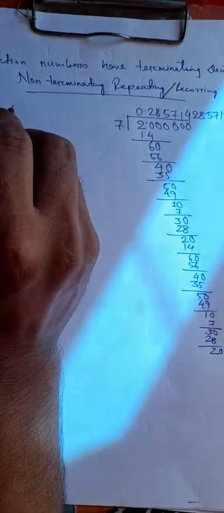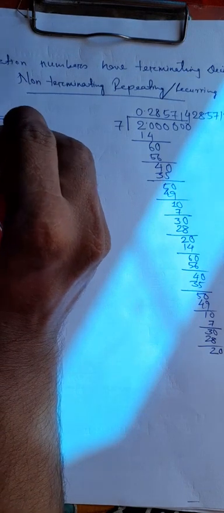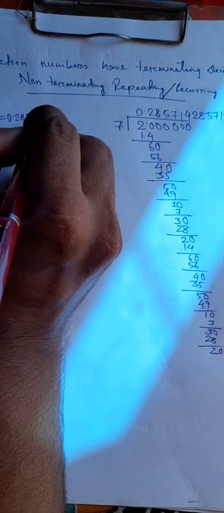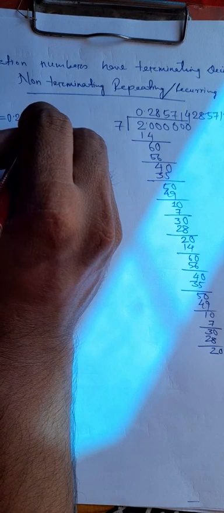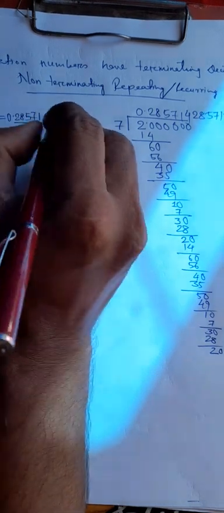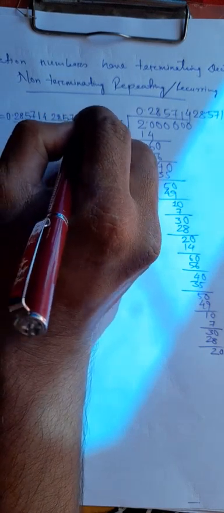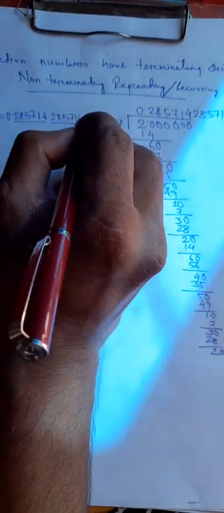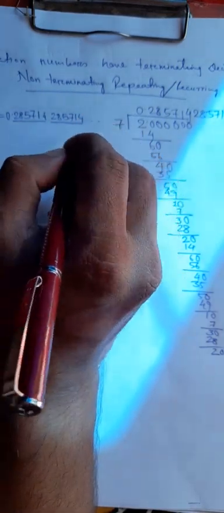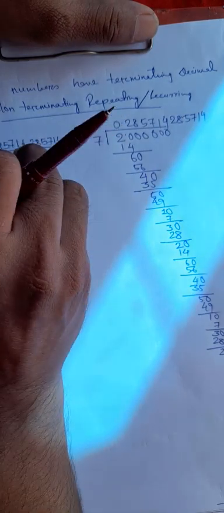So you see the decimal expansion of 2 by 7 is 0.28571, again it is repeating, 285714. This will repeat at a certain interval. At equal interval you will get this group of digits, right?